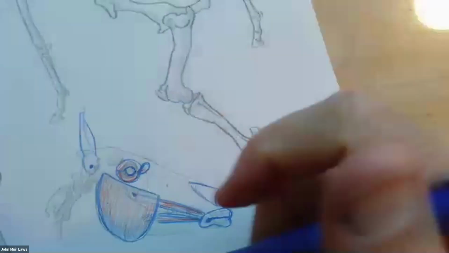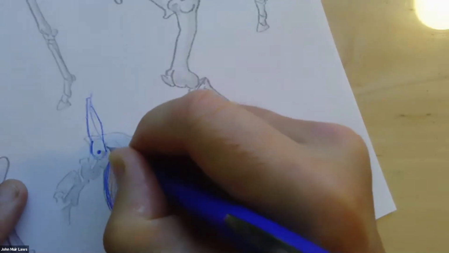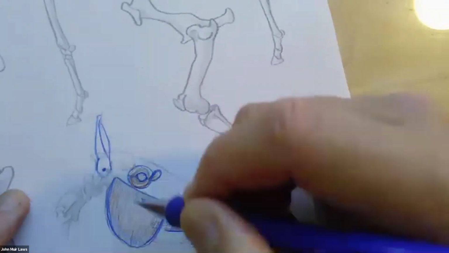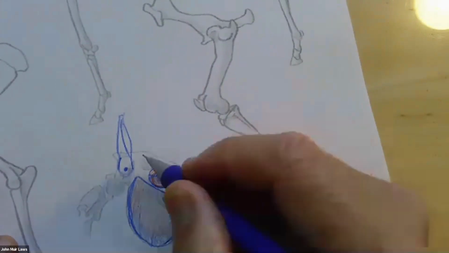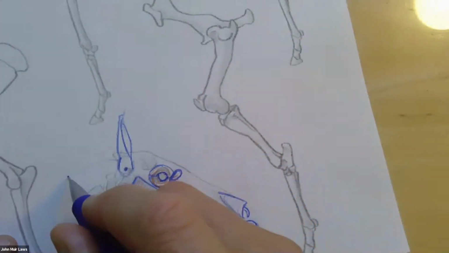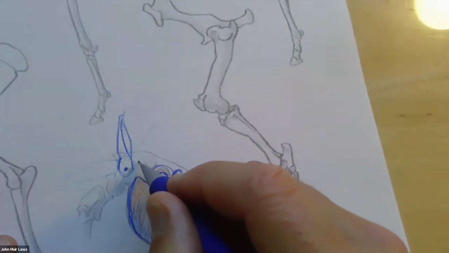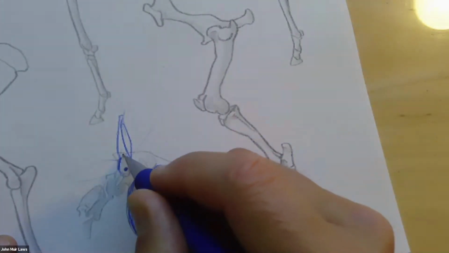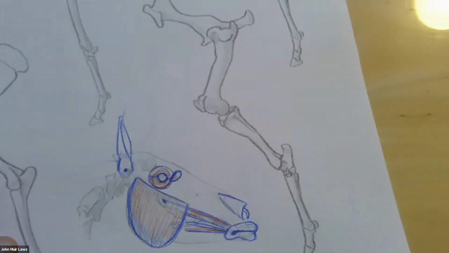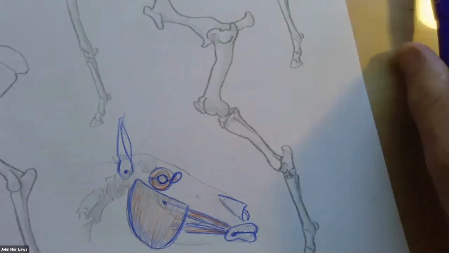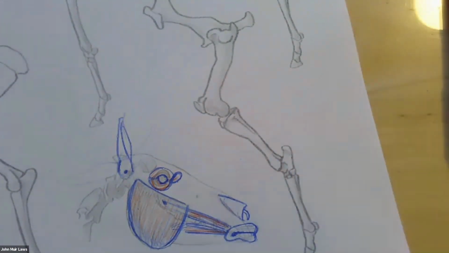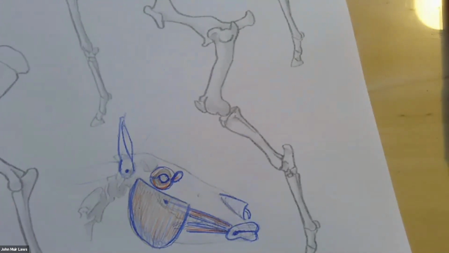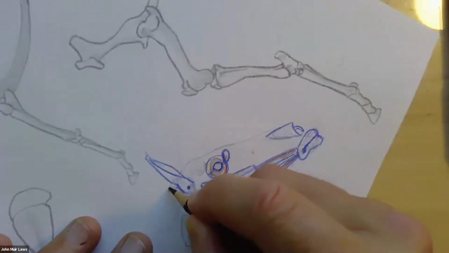So you're going to put your ear first on top of a little cone. The ear can go back when it's upset, forward when it's curious, but it's pivoting from around this point right there.